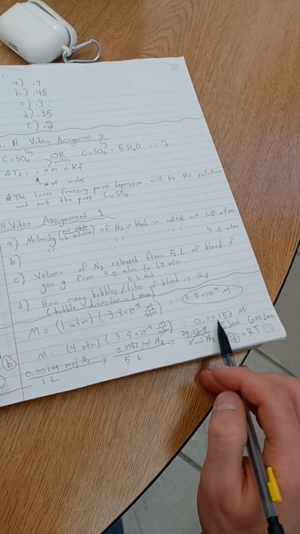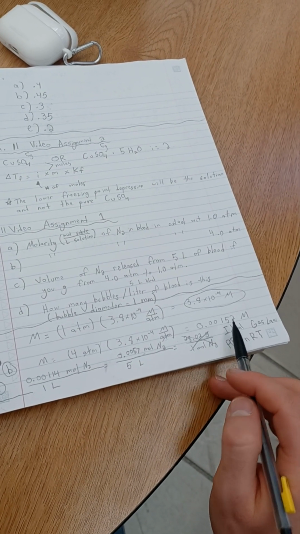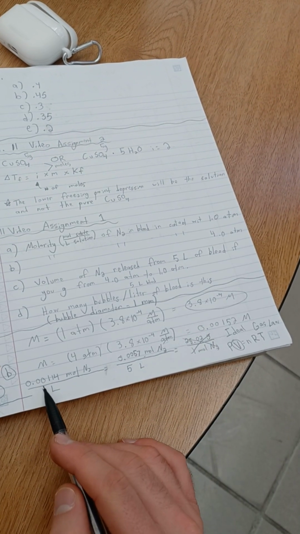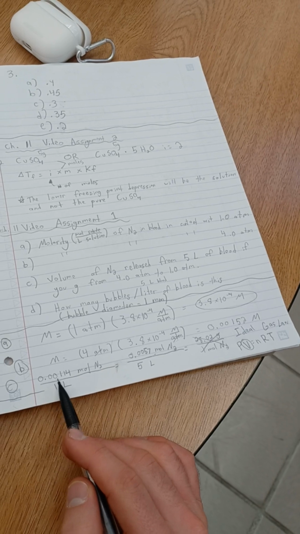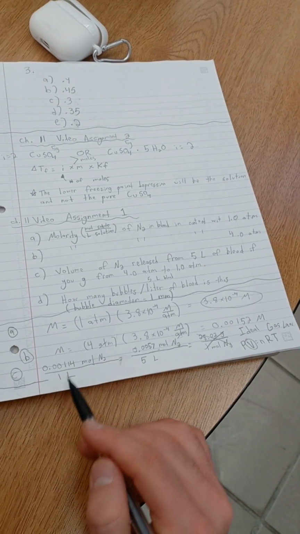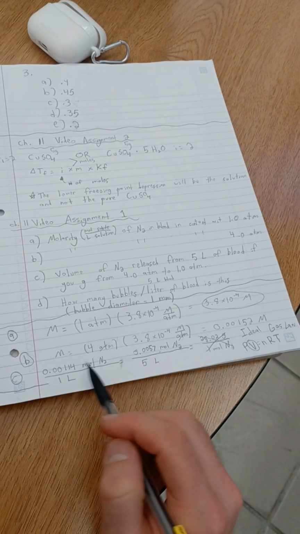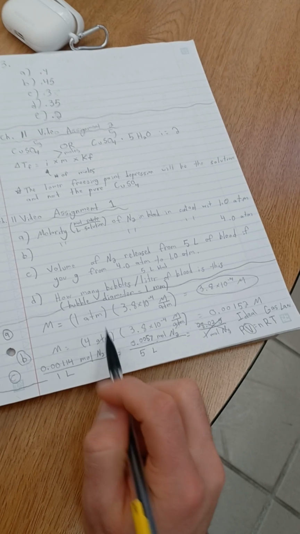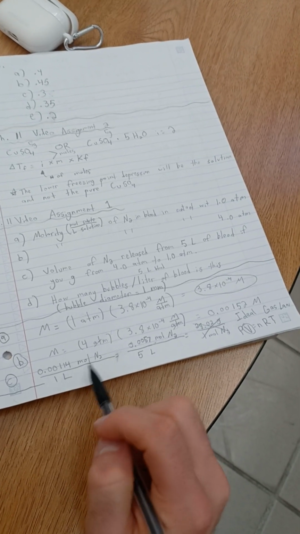So taking that difference, 0.00152 minus 3.8 times 10 to the negative fourth, that's going to give us 0.00114 moles of N2 per 1 liter. That's the difference in molarity, because the diver is going from 4 to 1 atm. So that's why we find that difference.